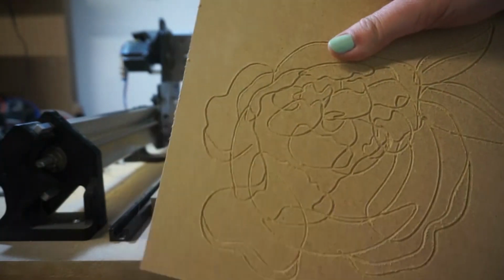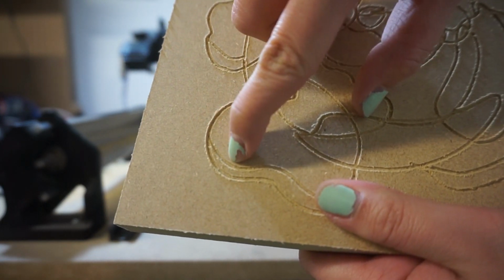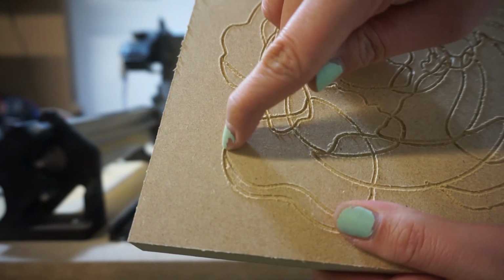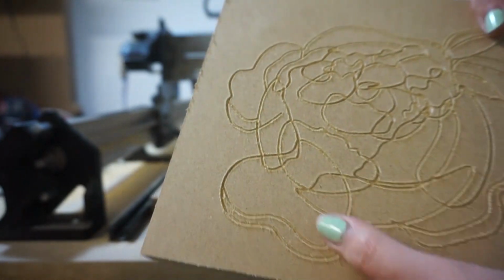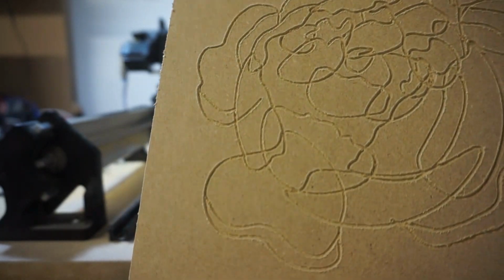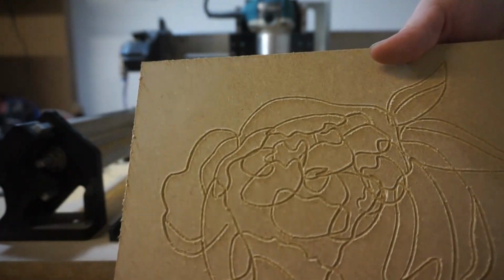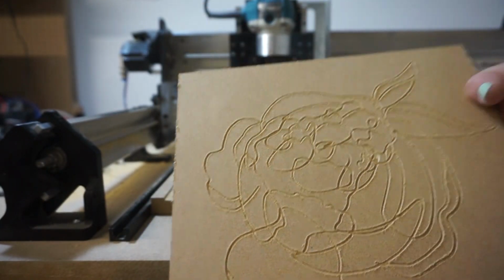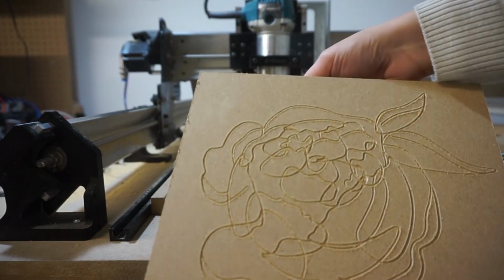So the edges, you can see that the lines that taper into one line, you don't see the little bit of extra line anymore, if that makes sense. It all comes together into one contour, and that is what I wanted. You see that? You don't see that anymore. What else? Everything looks clean. It's centered in how I laid it out on Carbide Create.